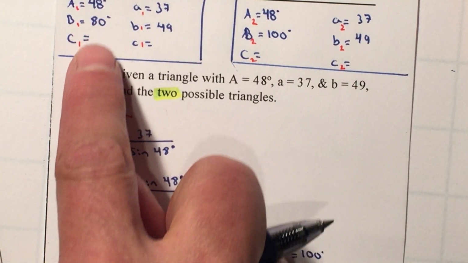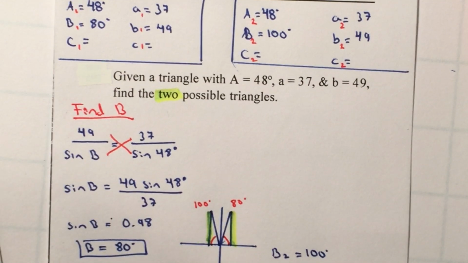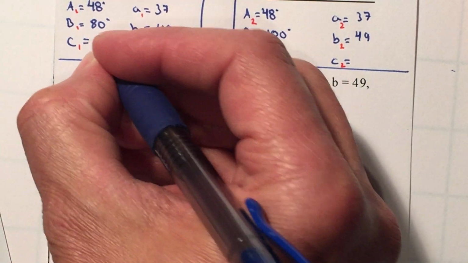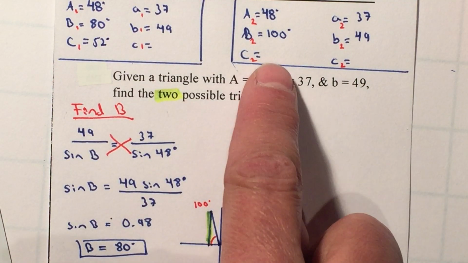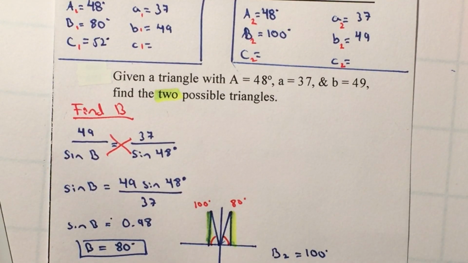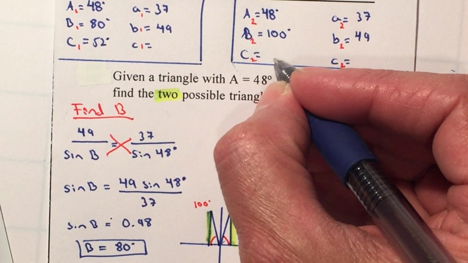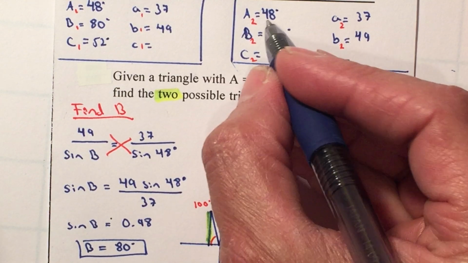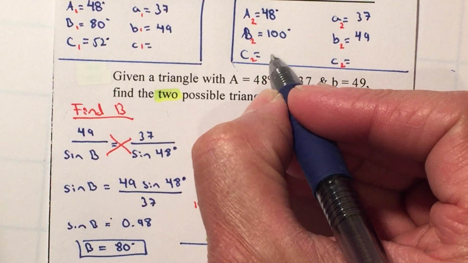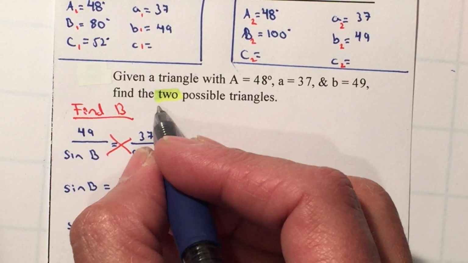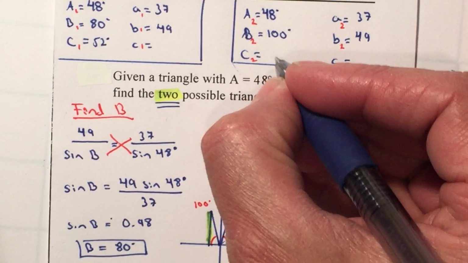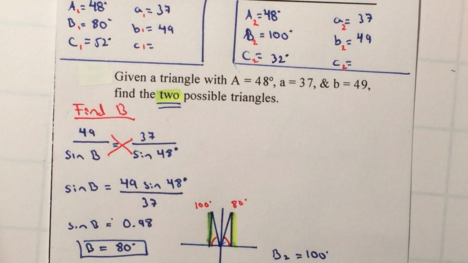Now, it's very easy to find the missing angle, because we know that 180 minus 48 minus 80 will be 52 degrees for the C1. And let's go and find this angle here: 48 plus 100 and 180 minus that. 32. There's going to be times that there's not going to be space for your second triangle. Let's say this was 148 and 100. There's not enough space, so the second triangle will not be possible. But in this case, they are telling us that it is possible, so we don't have to worry about that aspect of it. So C2 will be 32 degrees.